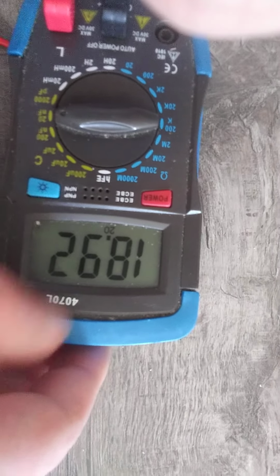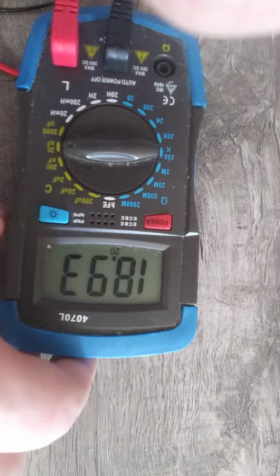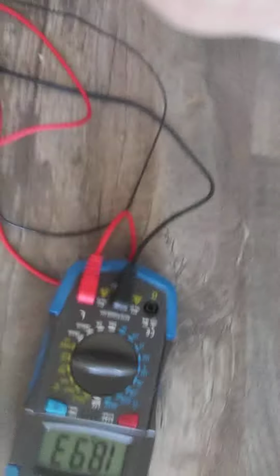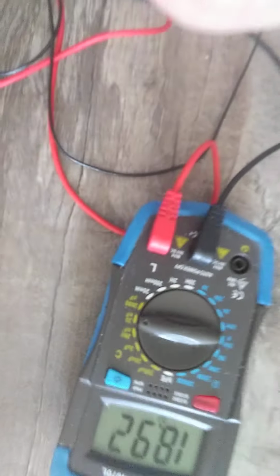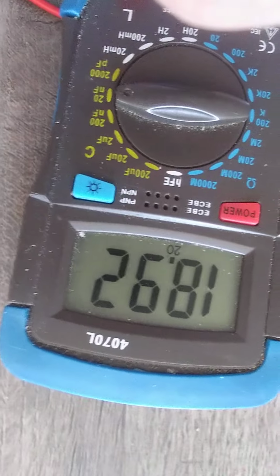I've had this for a long time, and I did put a new battery in it, because I never used it in a while. When I turned it on, the battery symbol showed up, so I decided to get a battery for it before I made this video. So it's as accurate as I can get.